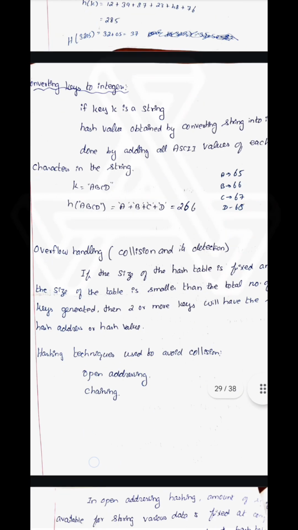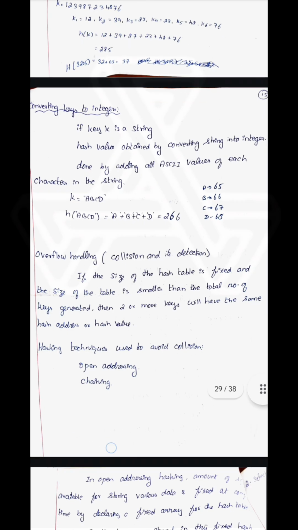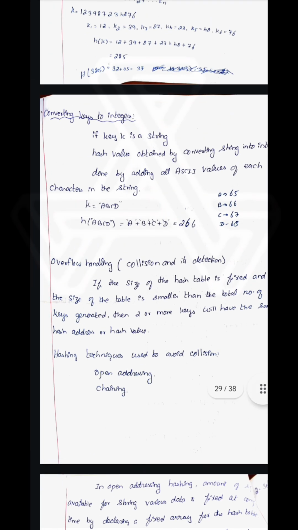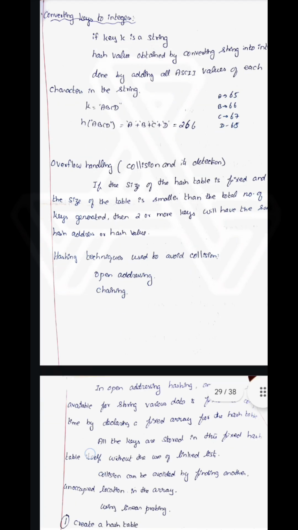Converting keys to integers. If the key is a string, the hash value is obtained by converting the string into an integer by adding all the ASCII values of each character in the string ABCD. That is 65, 66, 67, 68.